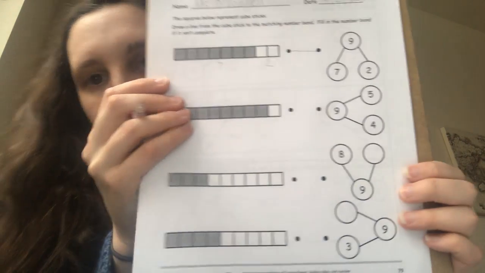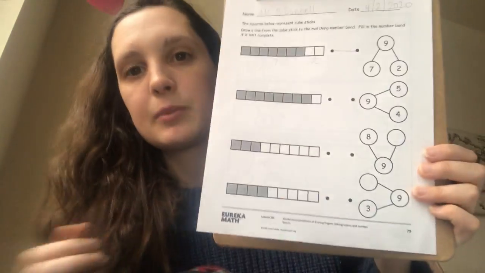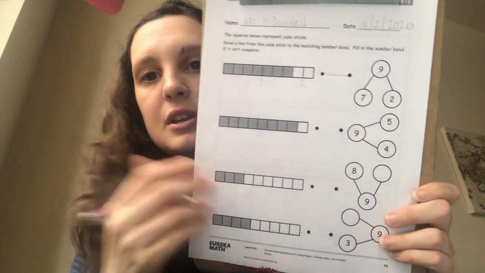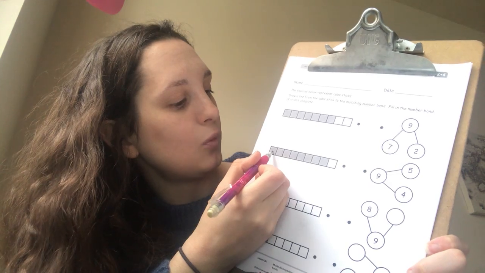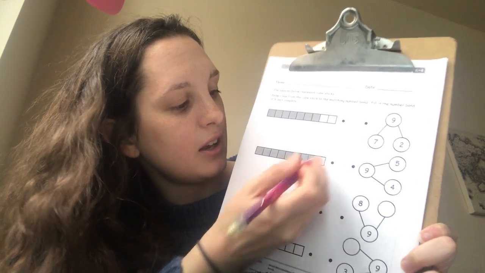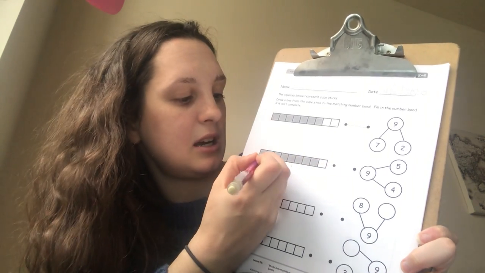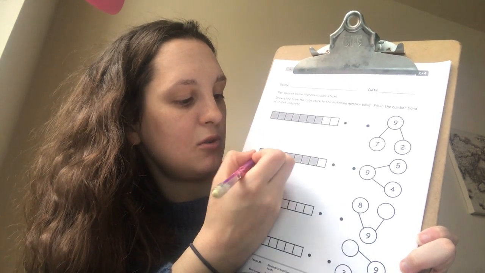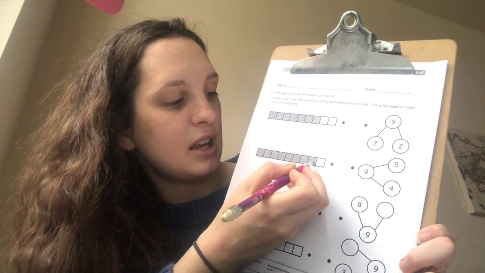Now I'm going to show you one more on this page because there's a couple of number bonds that aren't filled in all the way. So I'm going to show you what to do with those ones. So let's do the next one. This one has 1, 2, 3, 4, 5, 6, 7, 8 grays and just 1 white. And I know 8. 1, 2, 3, 4, 5, 6, 7, 8, 9. 8 and 1 make 9.